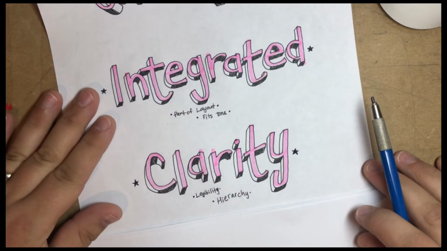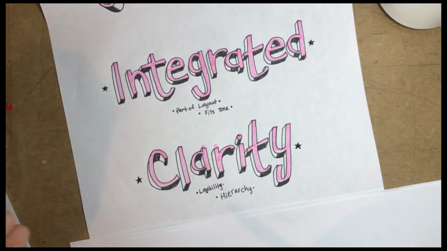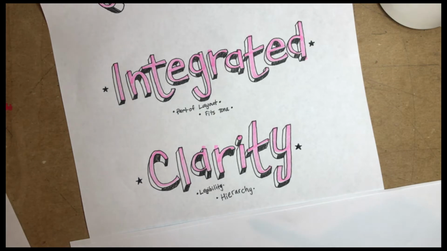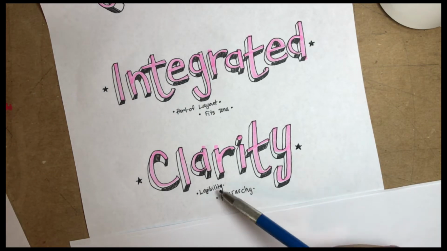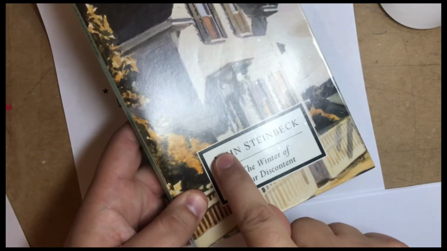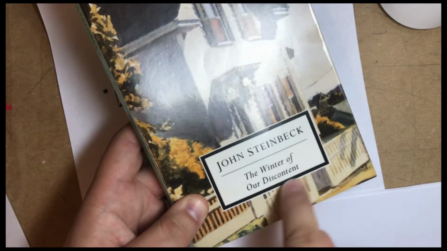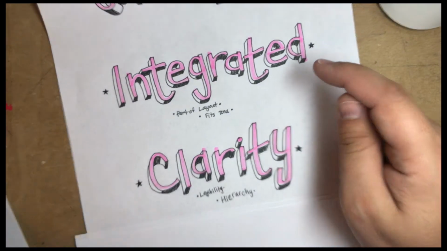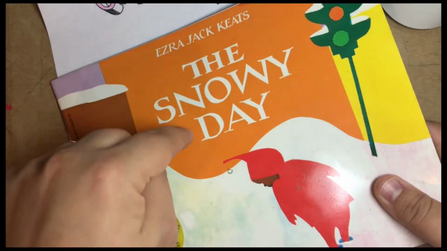The second part to think about is the clarity, which I love. The first note is legibility, which I wrote in an illegible way. But thinking about the legibility of it, again, they knew that you needed to read this, so they put it on a background there. Same with The Snowy Day, white against this orange.